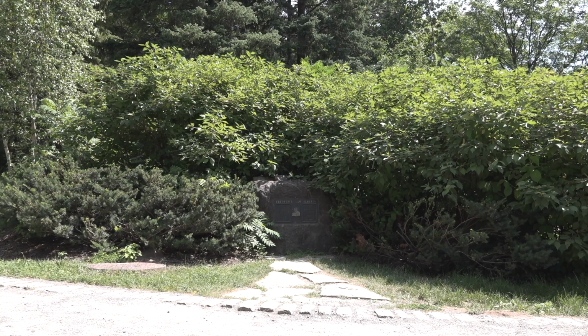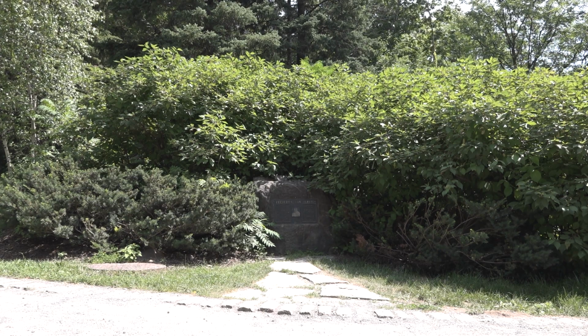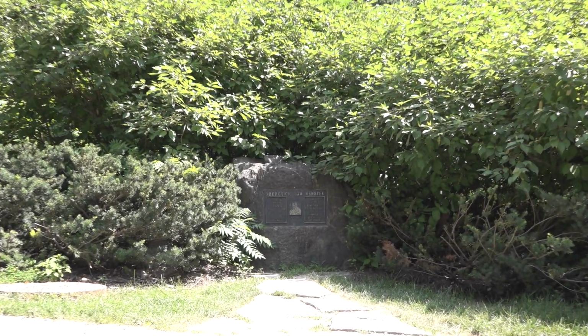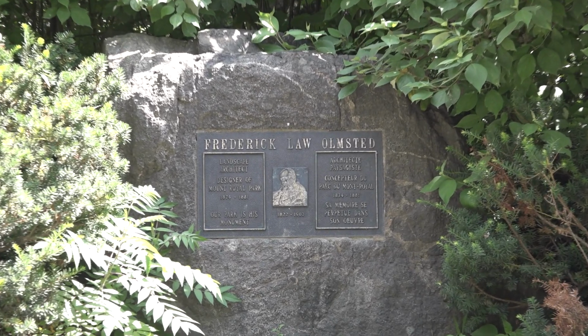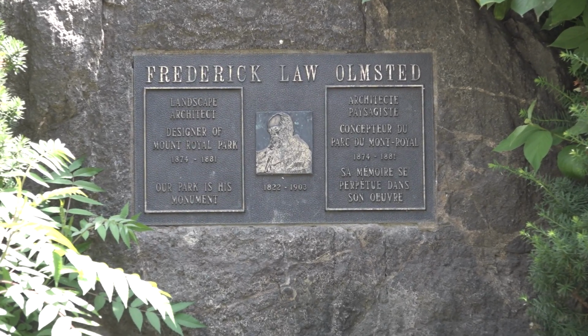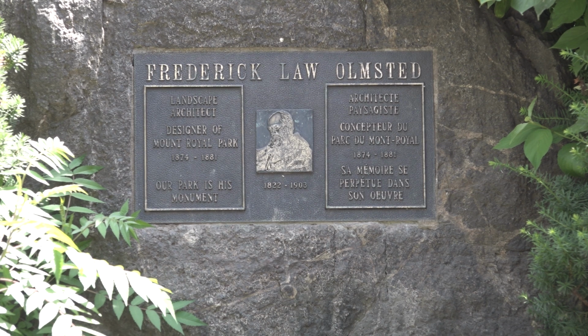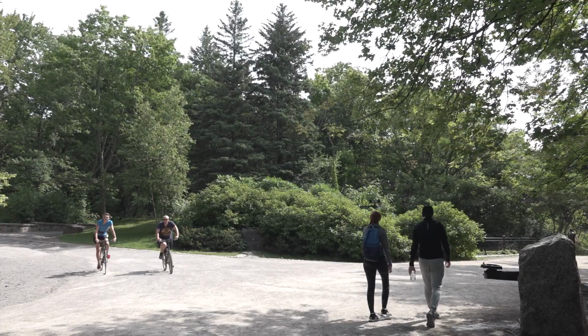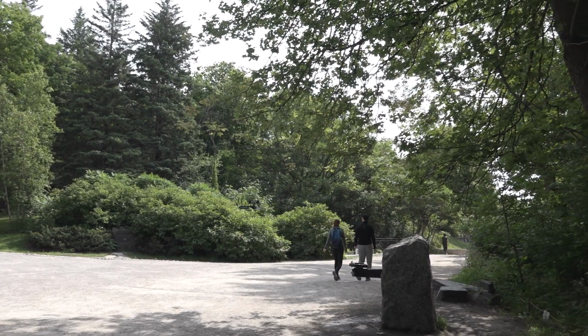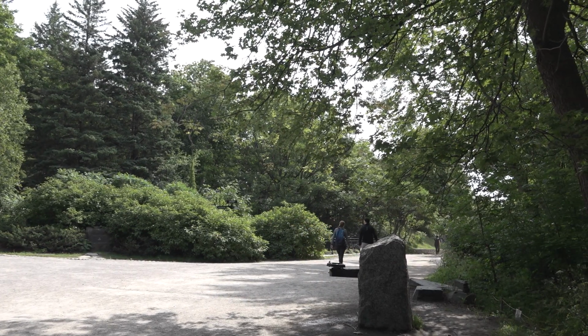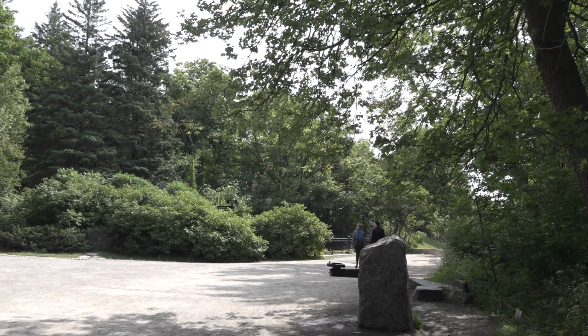Just adjacent to the belvedere, mounted on a giant boulder, is a discreet plaque that pays homage to the park's designer, Frederick Law Olmsted. Olmsted was the co-designer of Central Park in New York City, the first major park of this kind in North America. So it was not a surprise that, in 1872, when the City Council of Montreal wanted to create a similar park on Mount Royal, they engaged Olmsted.